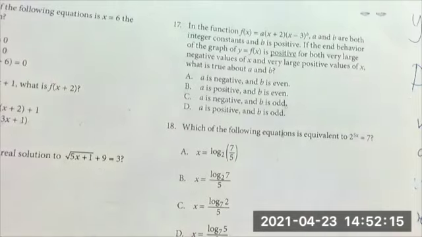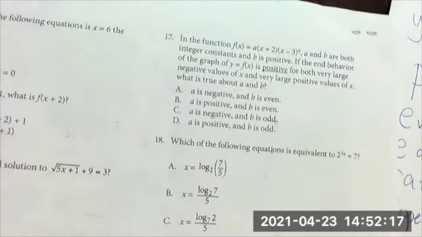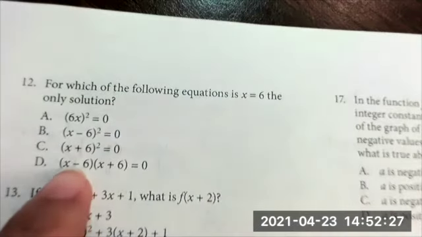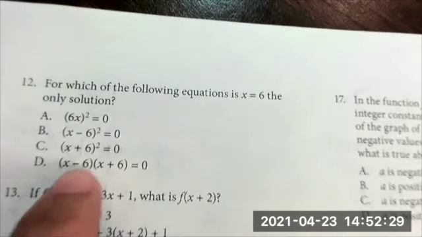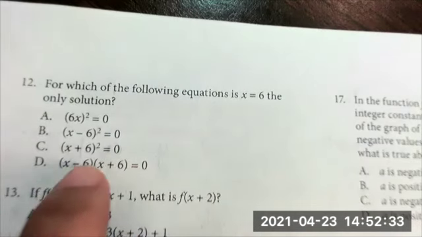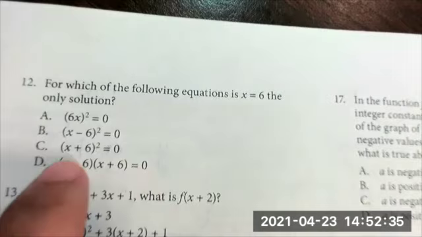Number 12. It says, for which of the following equations is x equals 6 the only solution? The only solution. This is automatically out because it has two different factors, meaning it has two different solutions.